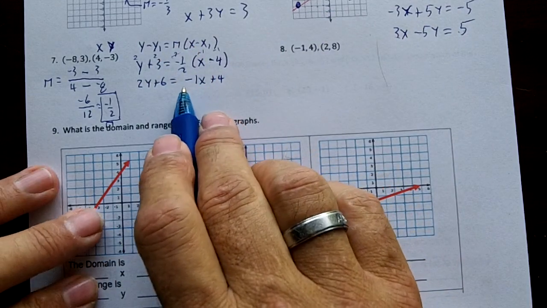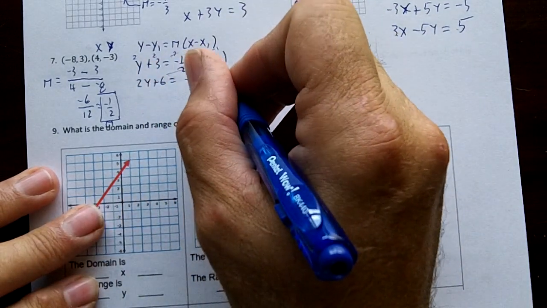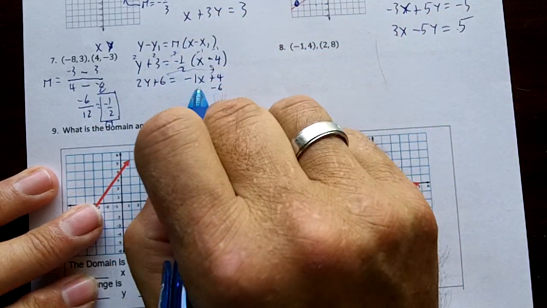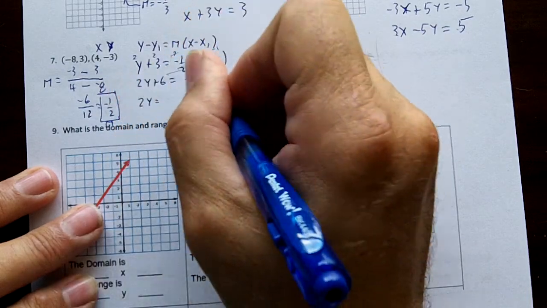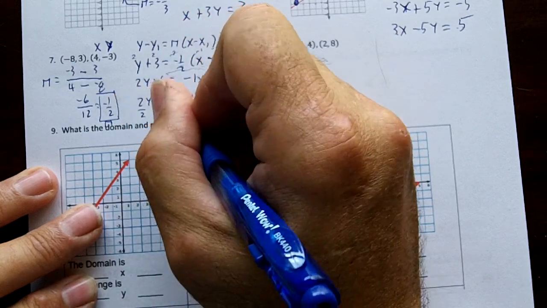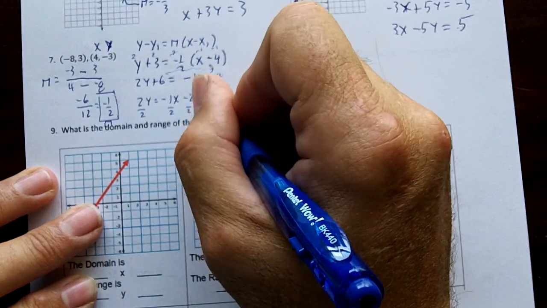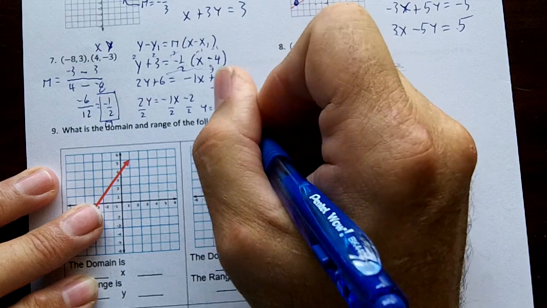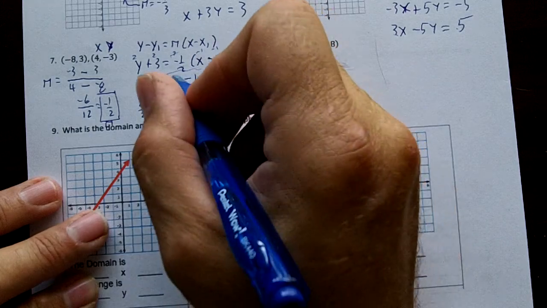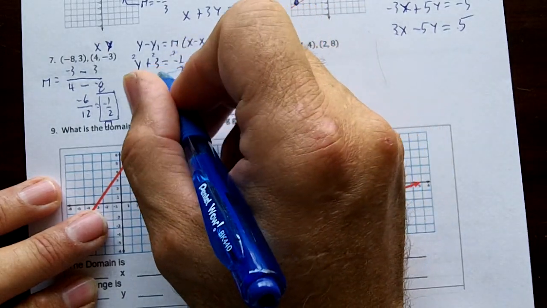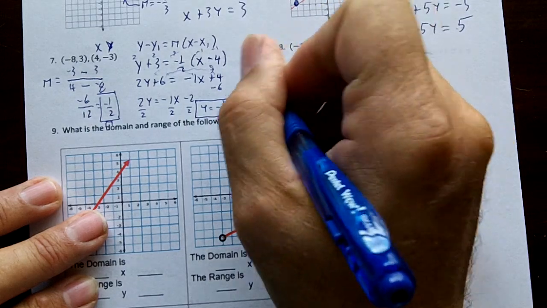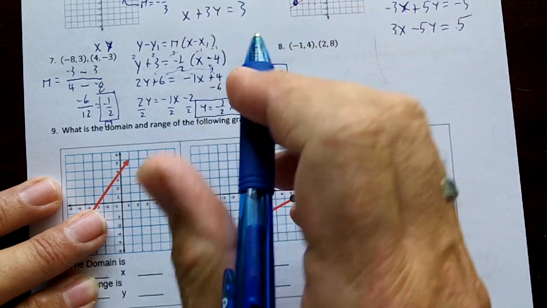Now then, let's get slope-intercept. To get slope-intercept, I'm going to move the 6 over and divide by 2. So I'm going to put a -6 here, and then I'm going to write down 2y equals -1x minus 2, divide by 2, divide by 2, divide by 2, and I get y equals -1/2 x minus 1. That's my slope-intercept form. To get standard, I'm going to move the -6 over here, but I'm going to move the 1x over here, aren't I? So I'll get x plus 2y equals -2, and that's my standard form, isn't it?